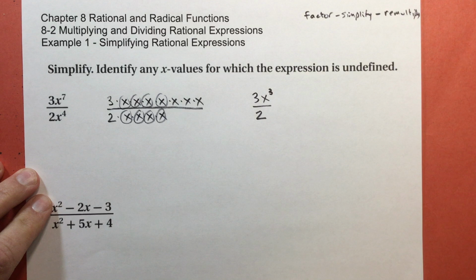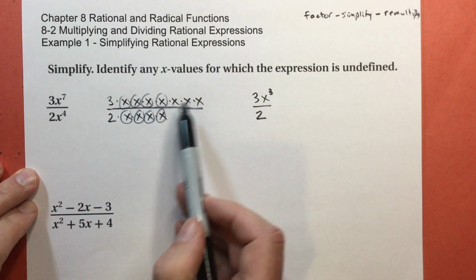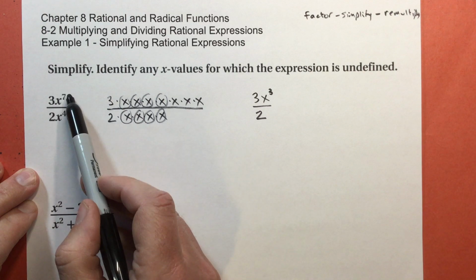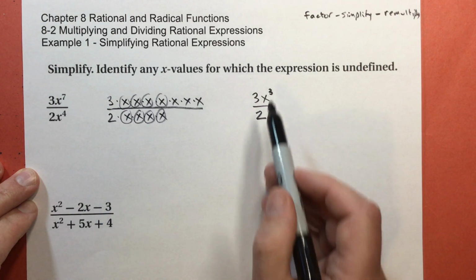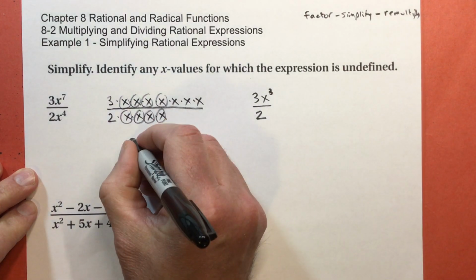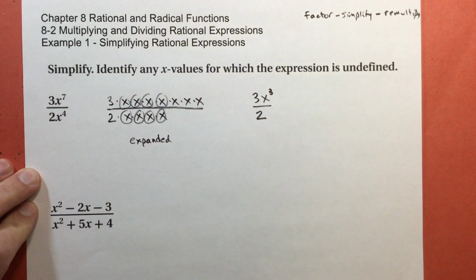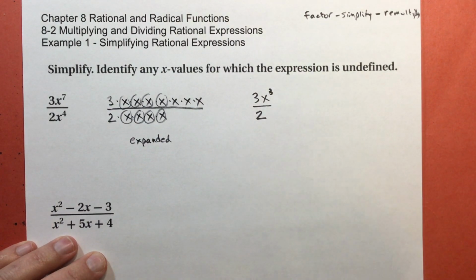Like I said, I wonder if there's a shortcut. There is. I have 7 x's here. I have 4 of them here. 7 subtract 4 using my exponent properties is 3. 3 times x to the third. But I expanded this. This is called expanded form. I expanded it so that you can see exactly what is happening. I'm in explain how this works mode. I'm not in let's just get the answer mode.